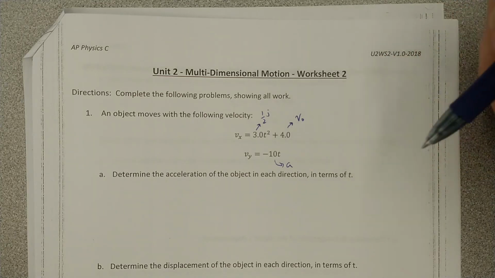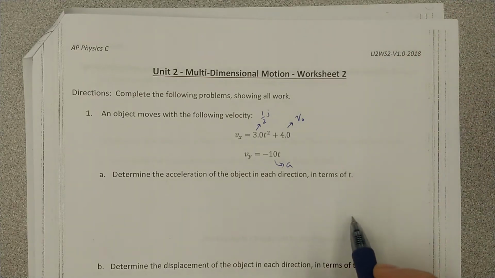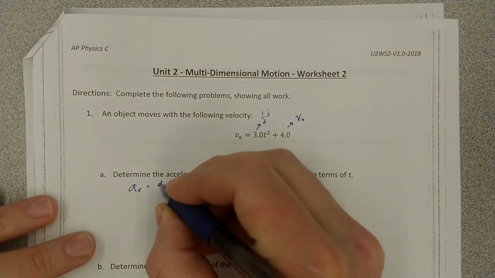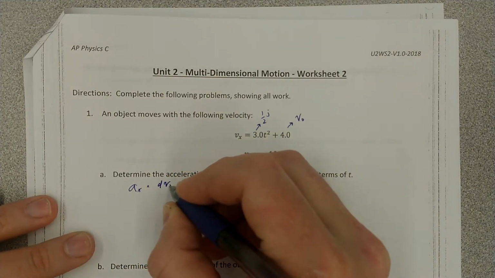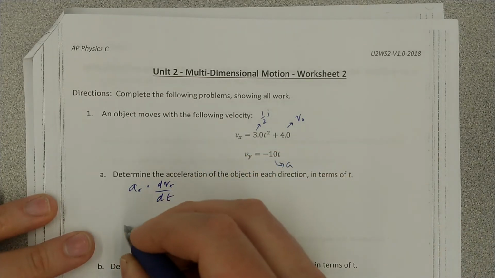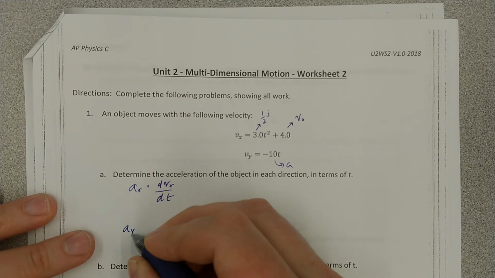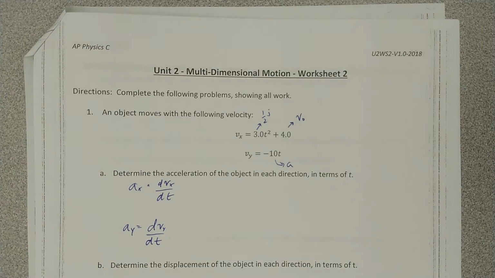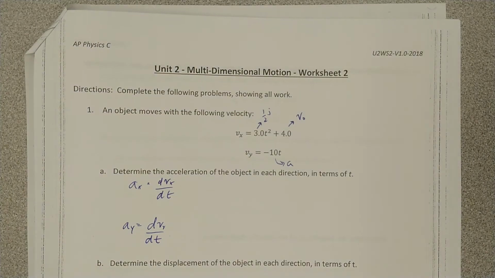Determine the acceleration of the object in each direction in terms of t. Okay, so ax equals the derivative of vx with respect to time, right? Ay also equals the derivative of vy with respect to time. That's how you go about doing that. So you're doing it in each direction.